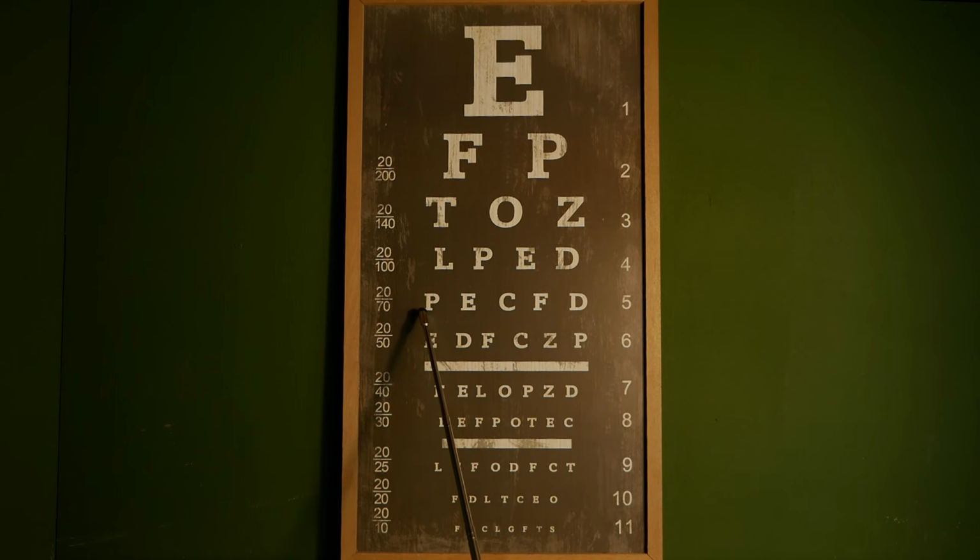And what about this letter? Can you read this line backwards? D, C, B, O. Excellent. And what about this one backwards? Good.